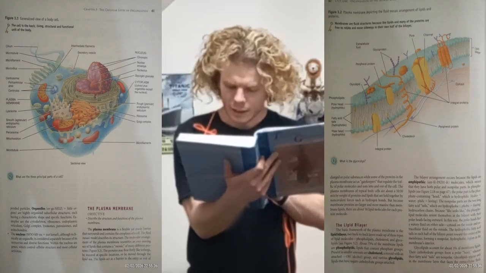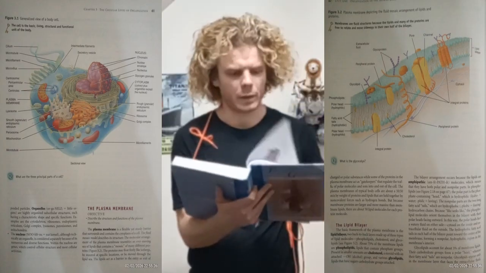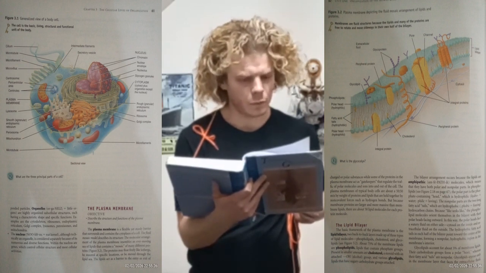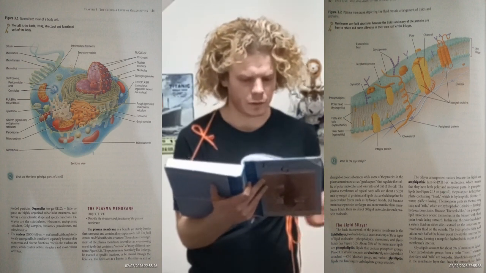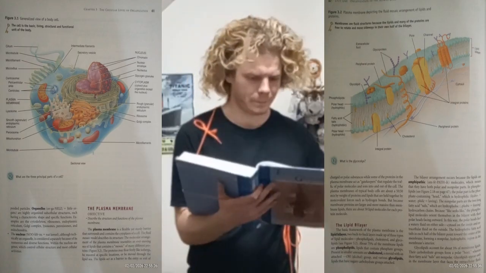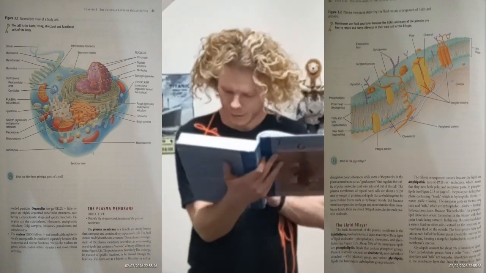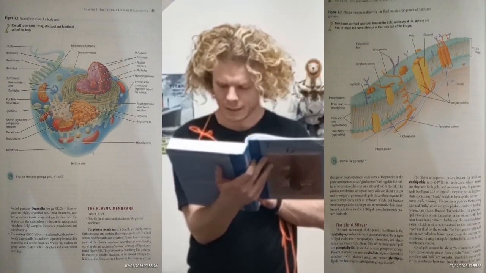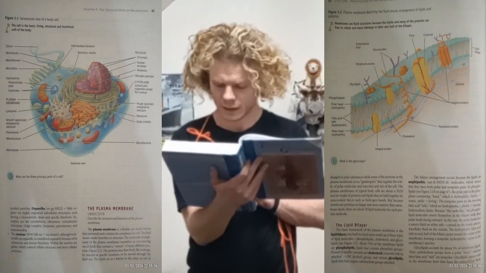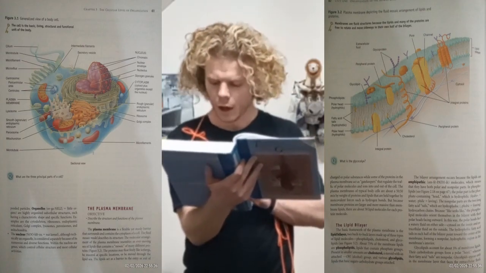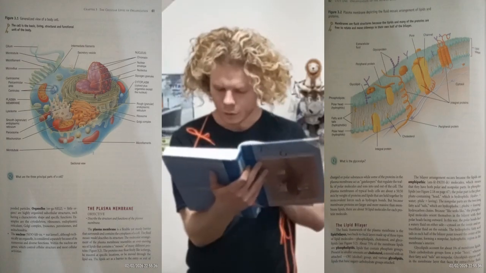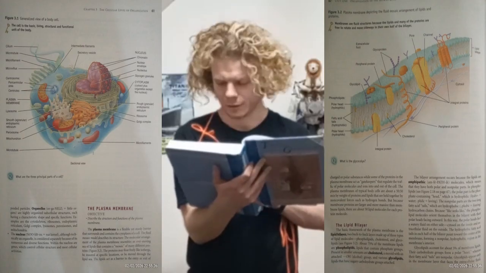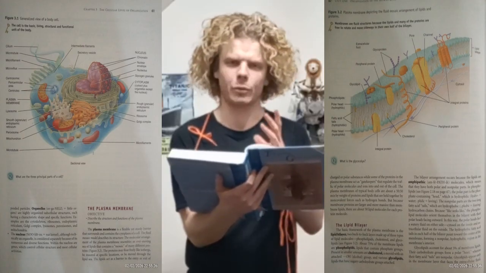The fluid mosaic model describes its structure. The plasma membrane depicts the fluid mosaic arrangement of lipids and proteins. The molecular arrangement of the plasma membrane resembles an ever-moving sea of lipids that contains a mosaic of many different proteins. I don't understand what they mean with mosaic. They just mean there are a lot of them, but it doesn't make sense. A mosaic is fixed or whatever.